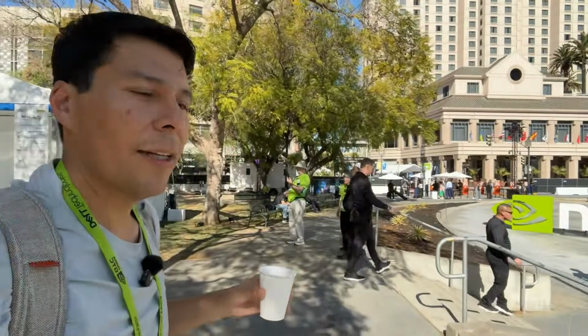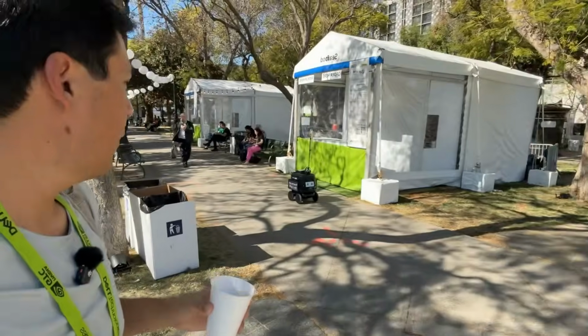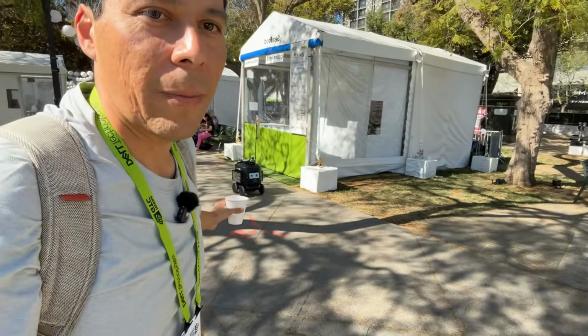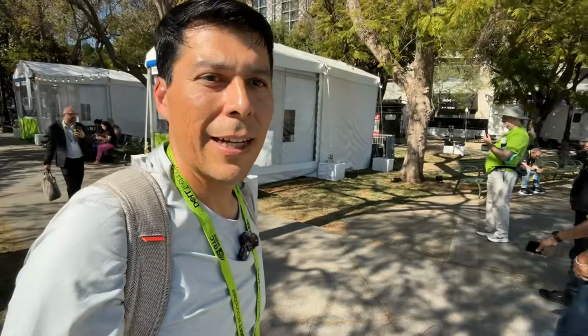How's everyone doing, man? This has been crazy. So we're live here in San Jose, and this is right now in GTC Park. I'm just wandering around talking to people. Right now it's a little low key. There are little robots walking around, and we got to see some cool booths earlier. I'm trying to chase people down for some tokens.